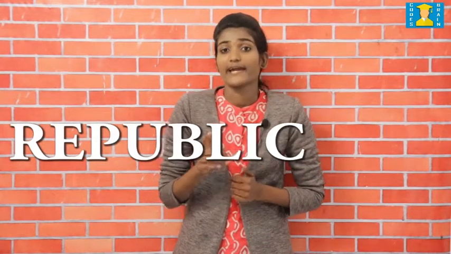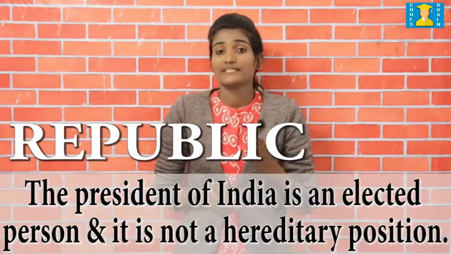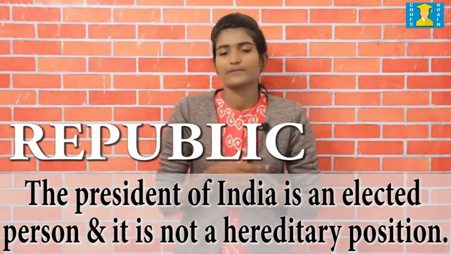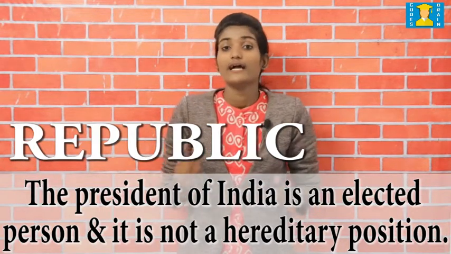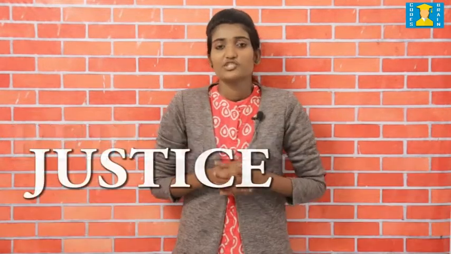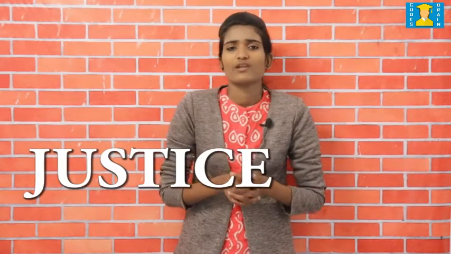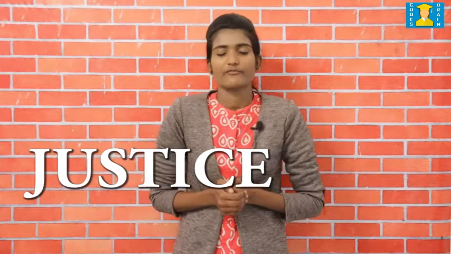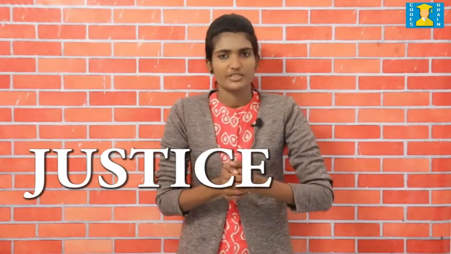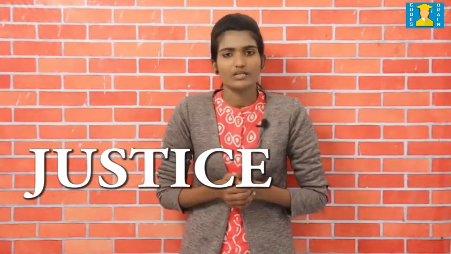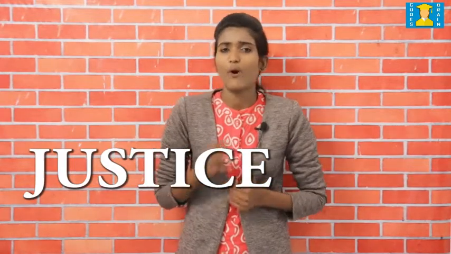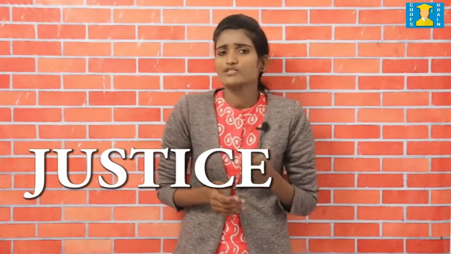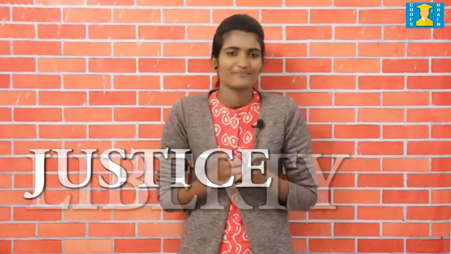Republic. This term means that the head of the state, that is, the President of India, is an elected person and it is not a hereditary position. Justice. The law of the land would not discriminate between citizens on the basis of caste, religion and gender. The government would work for the welfare of the poor and oppressed so that social inequalities could be reduced.